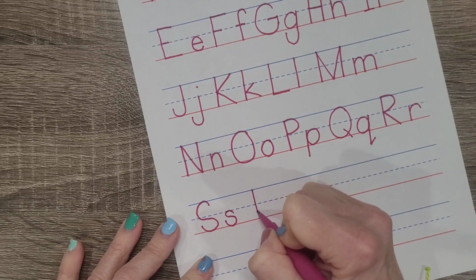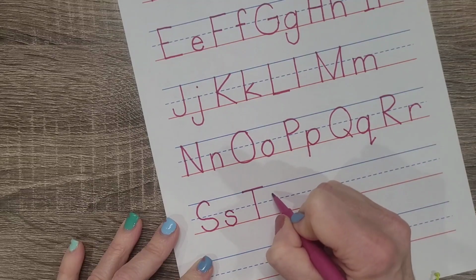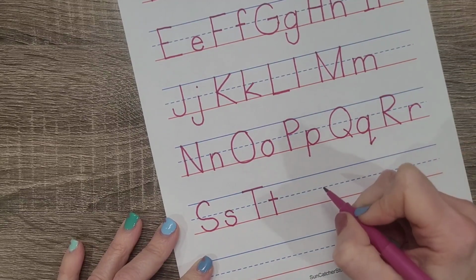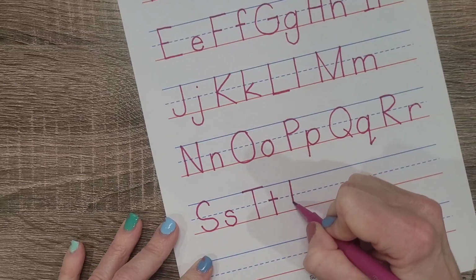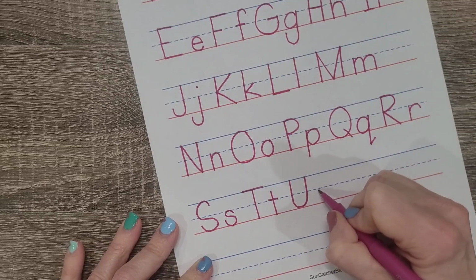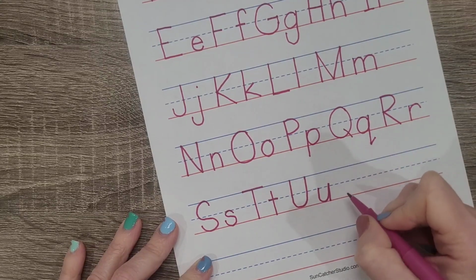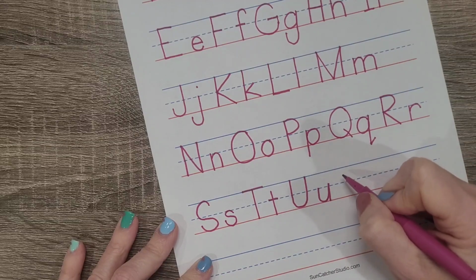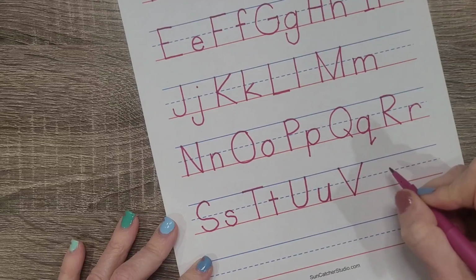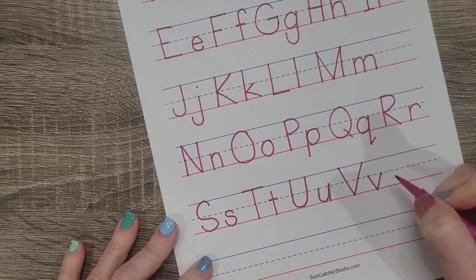Capital T, tall line down, hat. Lowercase t, medium line down, arms across the middle. Capital U, tall line down with a hook all the way up. Lowercase u, short line down with a hook up, down. Capital V, tall line down diagonal, up diagonal. Lowercase v, short line down diagonal, up diagonal.